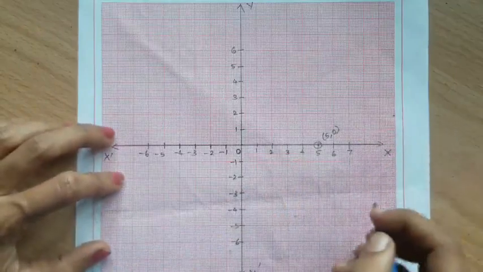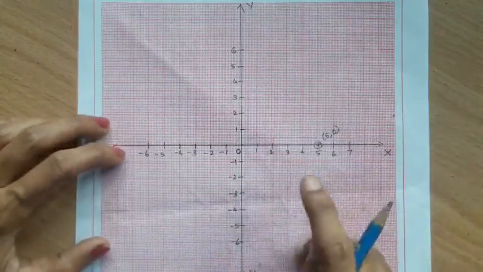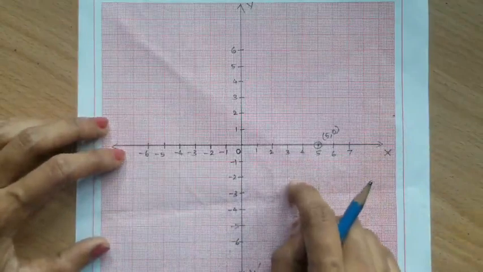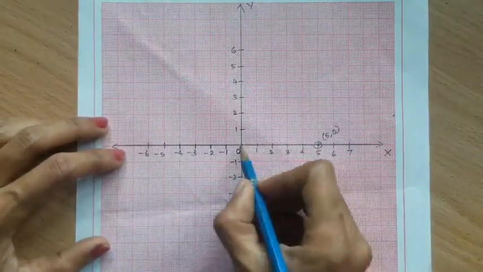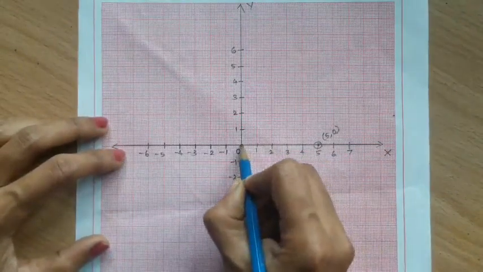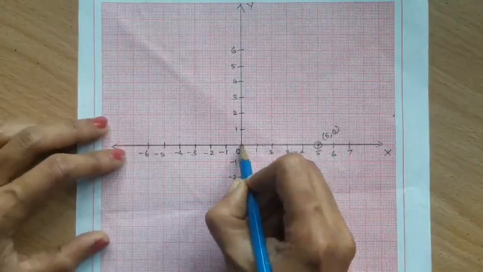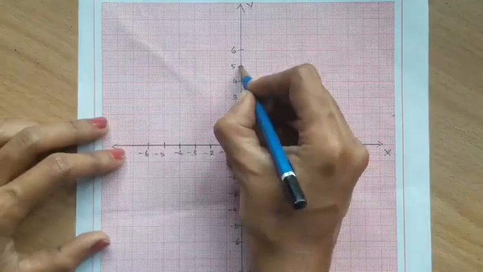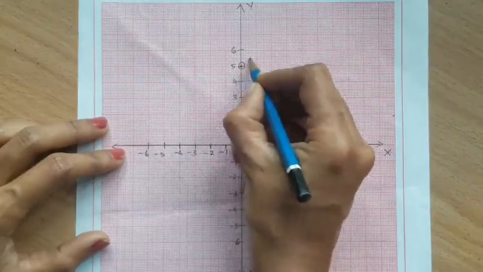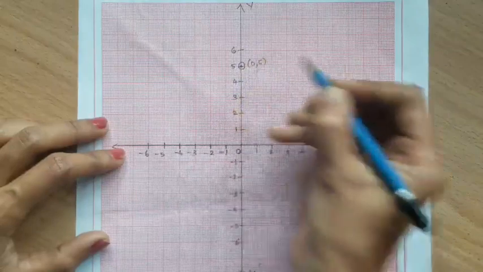The second one is (0, 5). Here also both are non-negative, (0, 5). So the x value is 0 and the y value is 5. Where is 5? This is 5. So mark this, then round it. Right nearby that, write (0, 5).